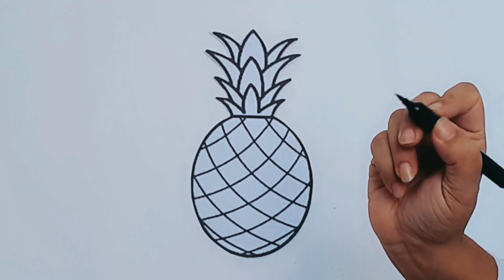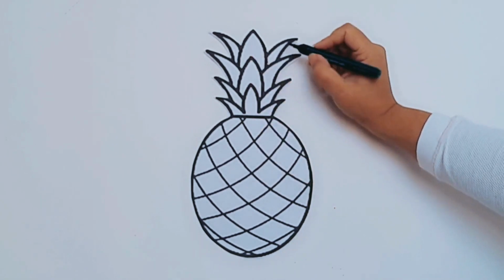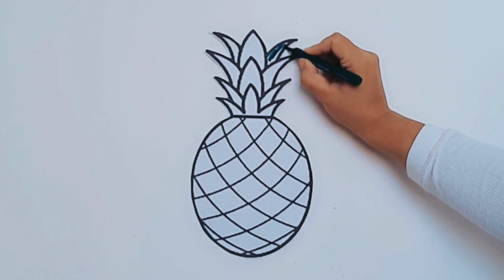Now before I stick the bumps, I am using a dark green sketch pen to color the crown.